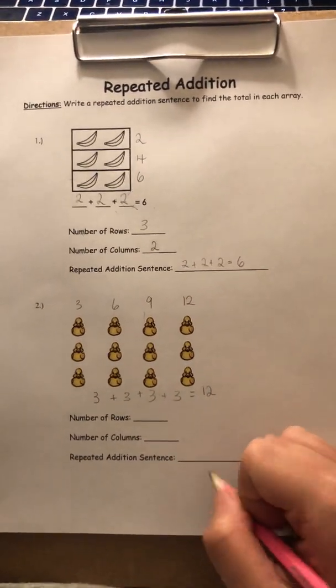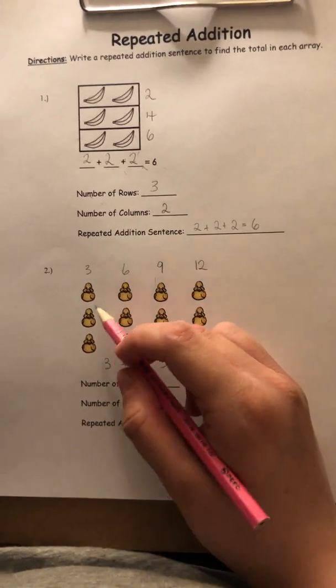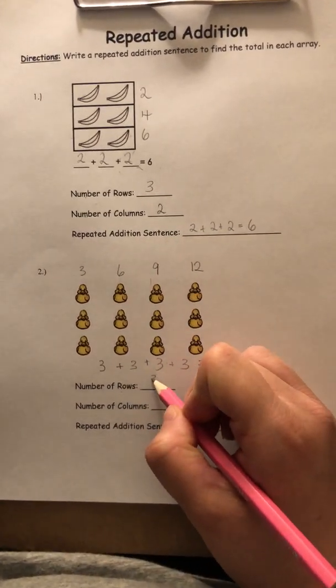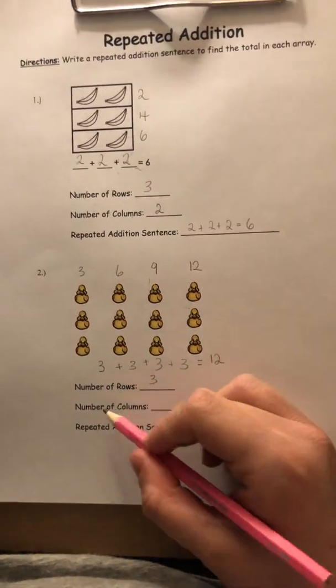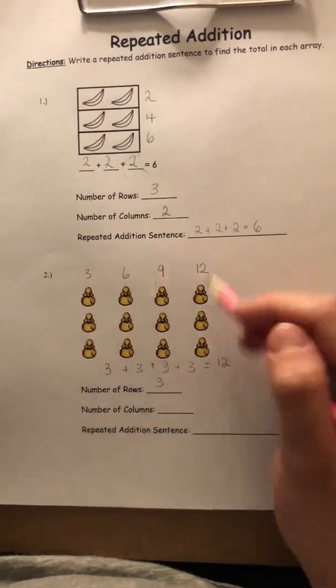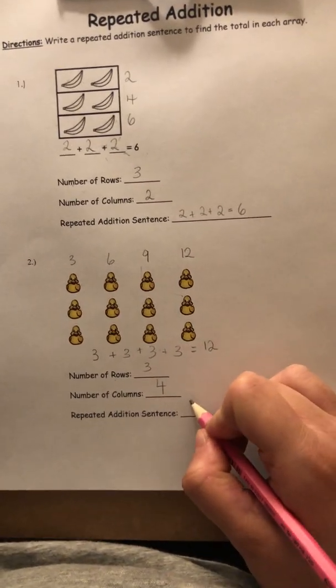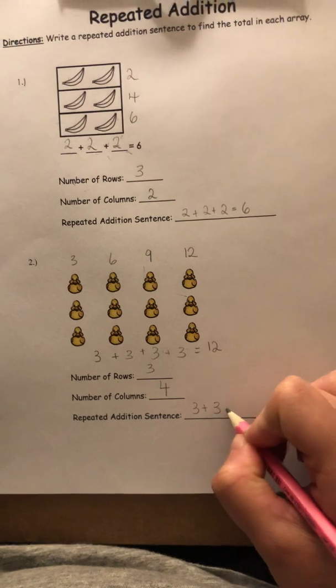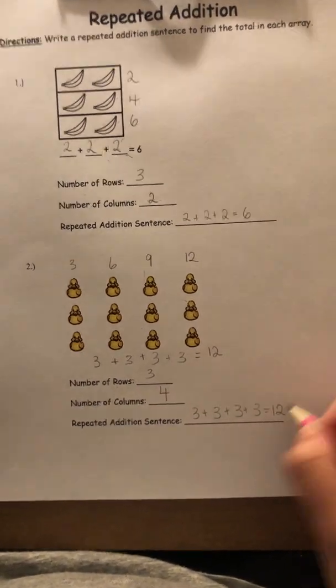So you can also write down the number of rows here. So I know there are 3 rows because rows go across, and there are 3 of them. Number of columns, 1, 2, 3, 4. We already calculated that. And repeated addition sentence, I can go ahead and write that down here. 3 plus 3 plus 3 plus 3 equals 12.